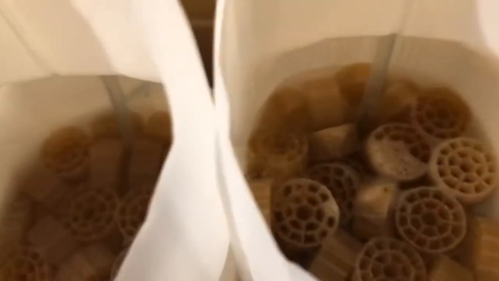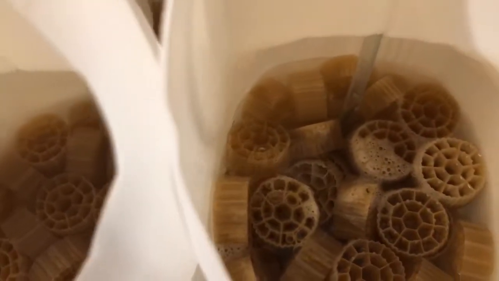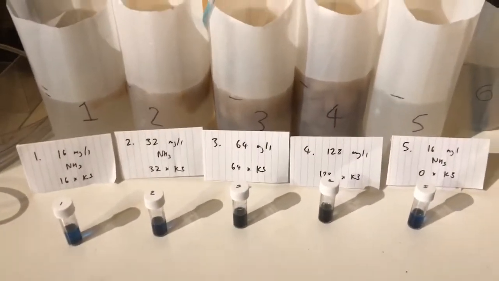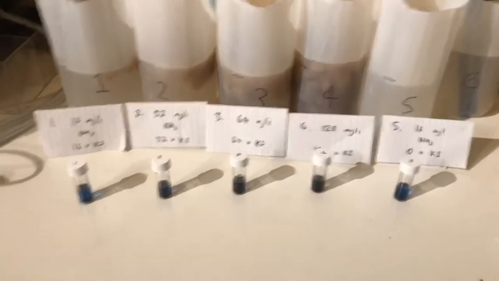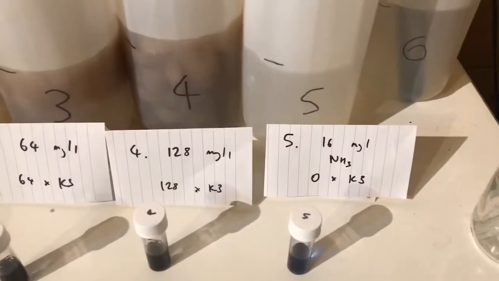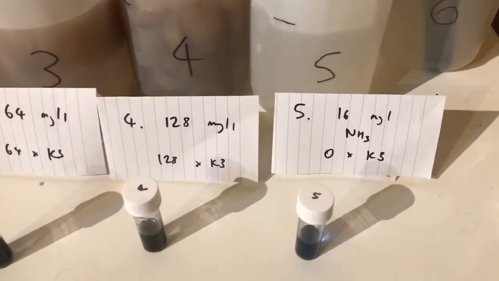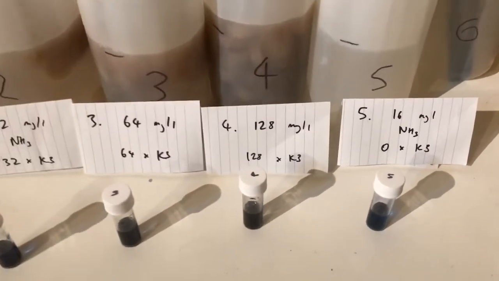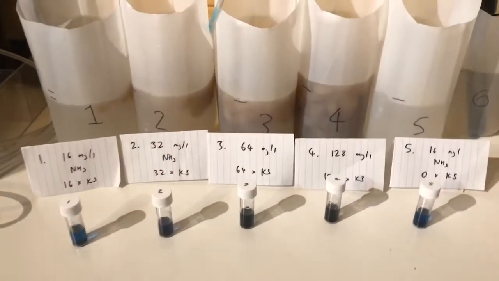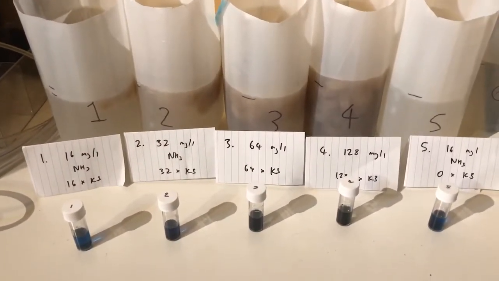The 128 is absolutely jam-packed with the media, so hopefully that won't cause a problem with the results, because there's a bit less circulation in there. But I've also got a control over here, the 16 milligrams with 0 K3 in there, just to see if we're losing any ammonia through the bubbling off, which might cause a problem with any conclusions.